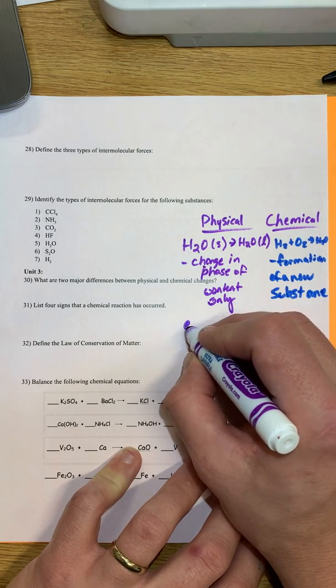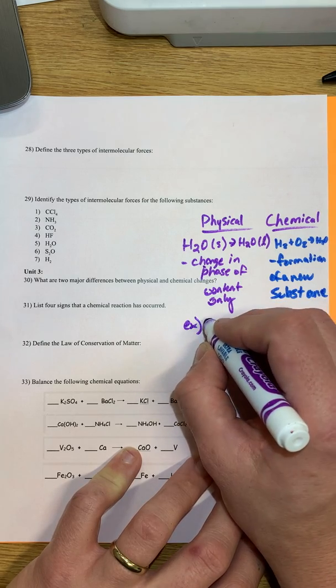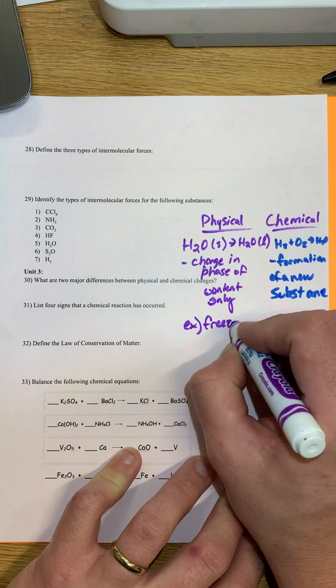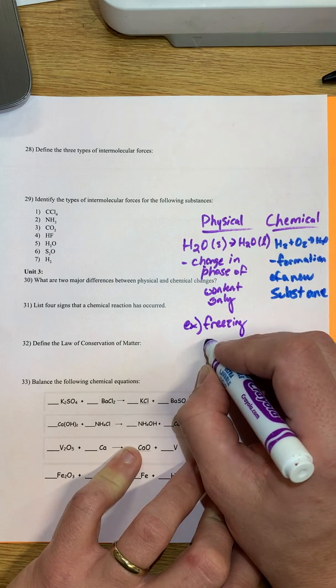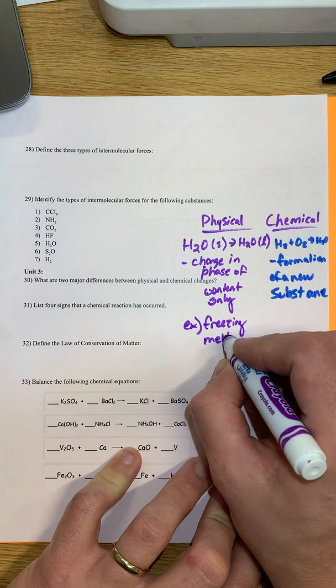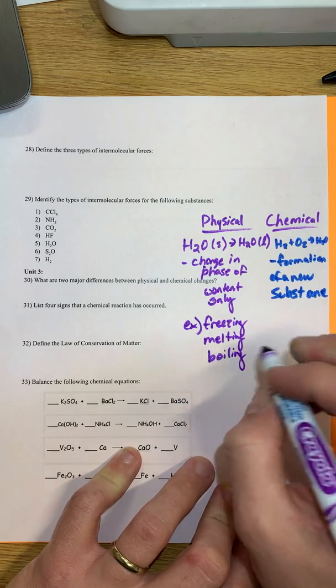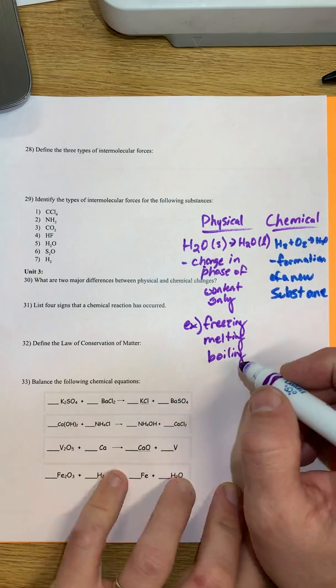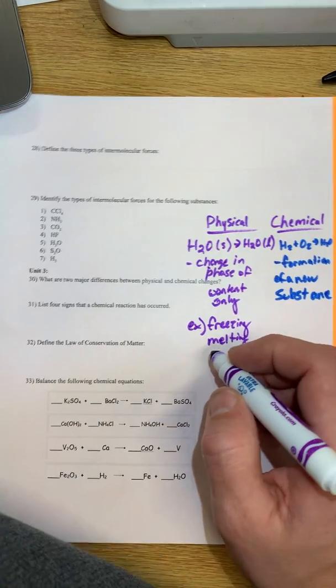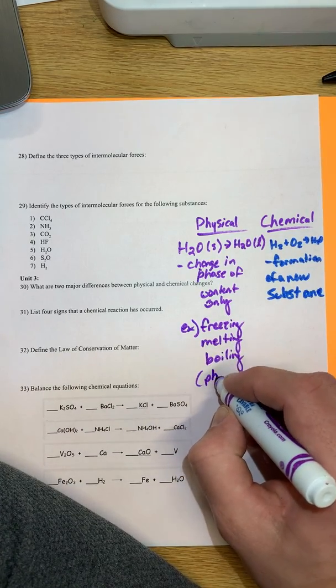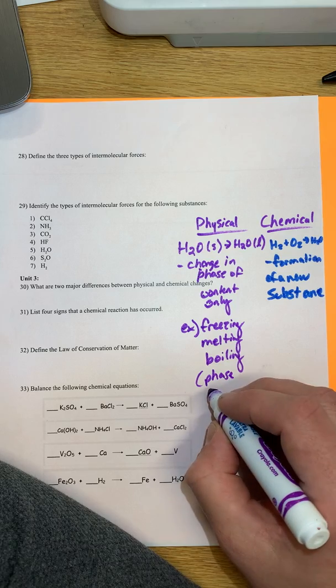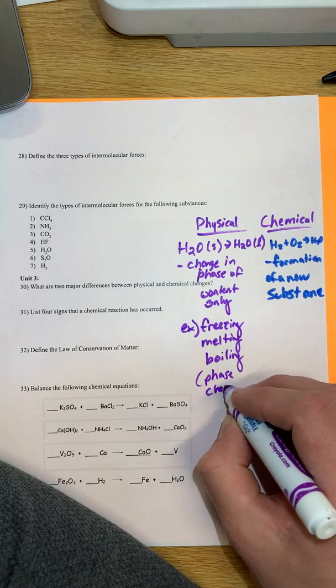So examples of physical changes might be freezing something, melting, boiling something, okay? All of these change the phase that it's in, but they don't change the actual chemical makeup. That's your litmus test.